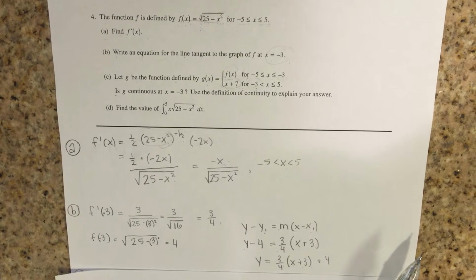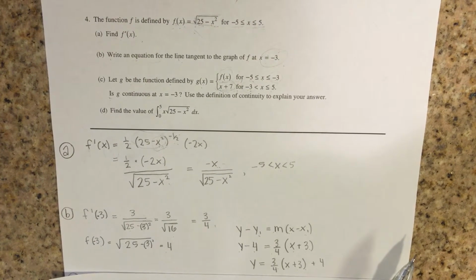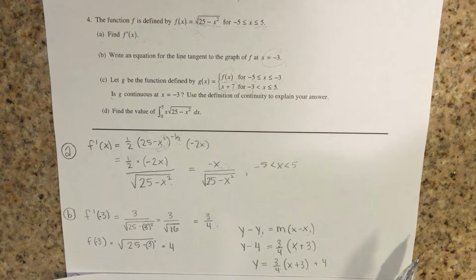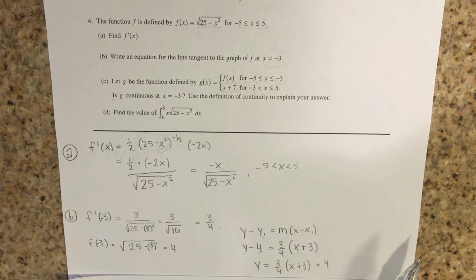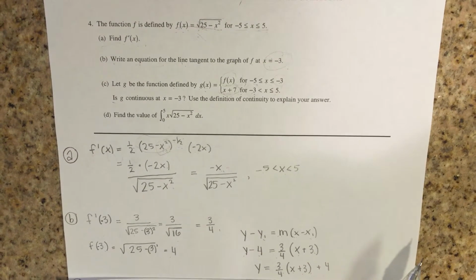So, to find continuity for a piecewise function, you are going to check to make sure the left and right limits are equal.